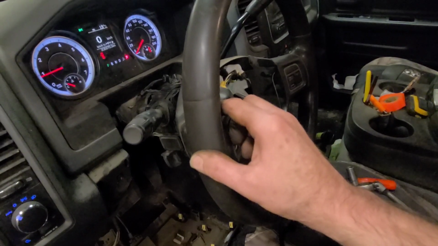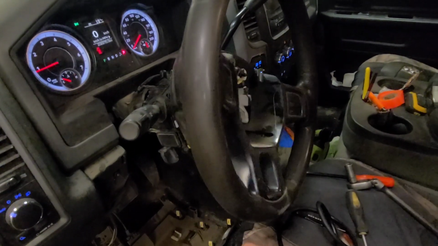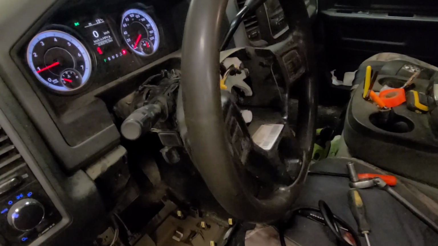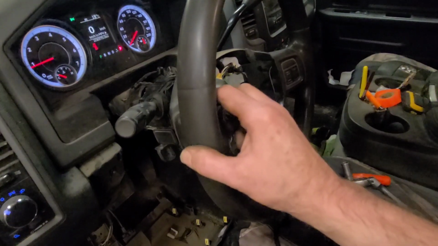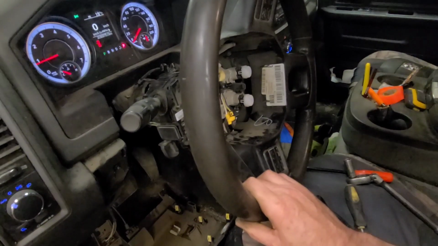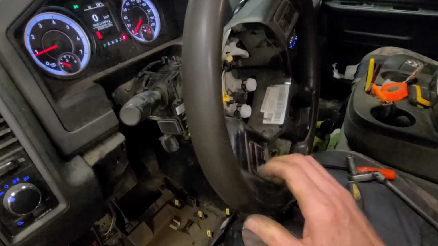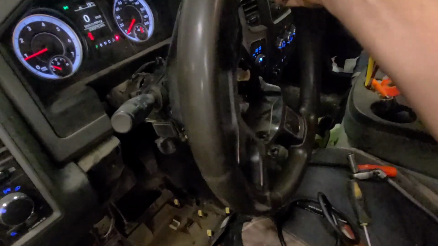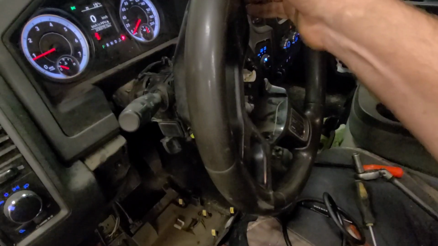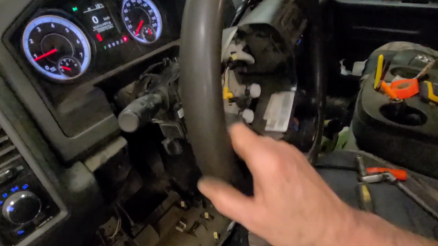That's got to be a problem in the steering gear itself. I mean, you've got power steering assist in both directions. It's like it's overcorrecting.